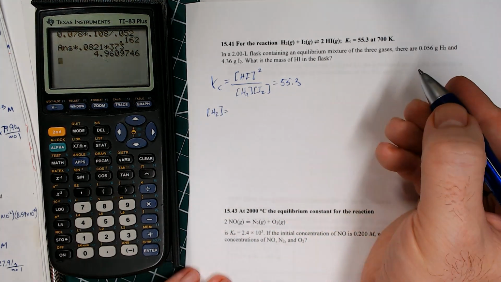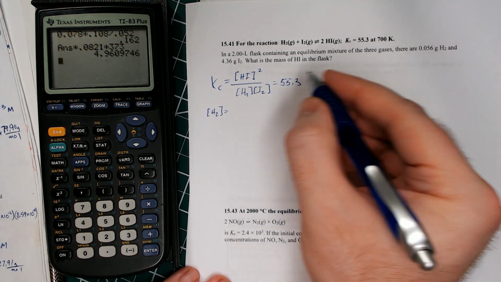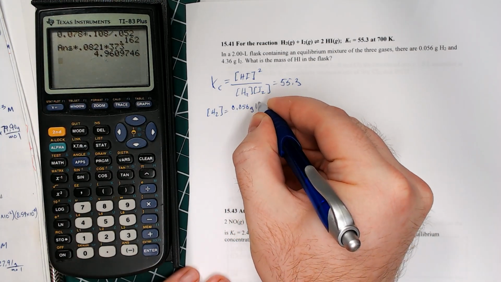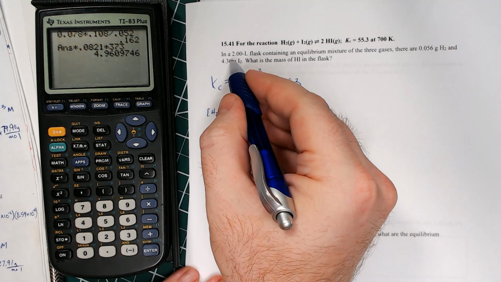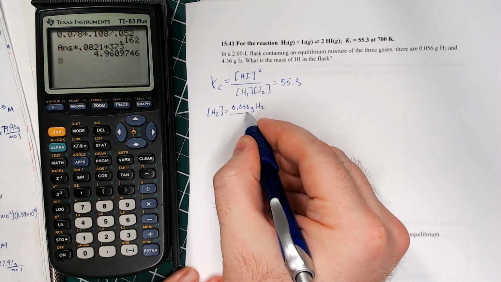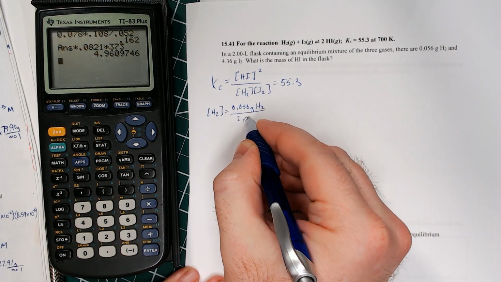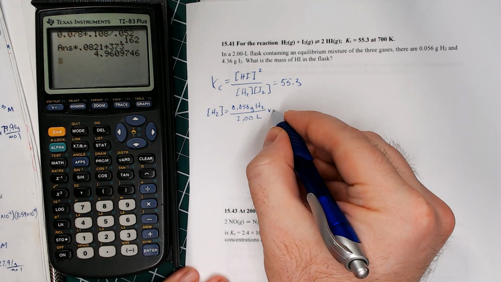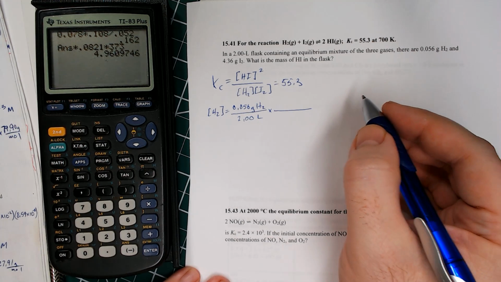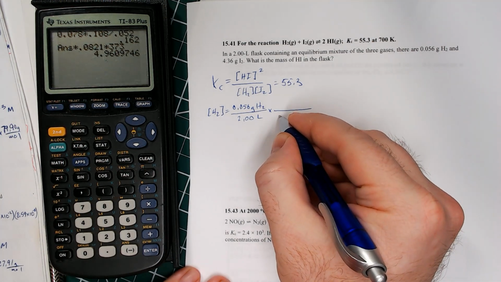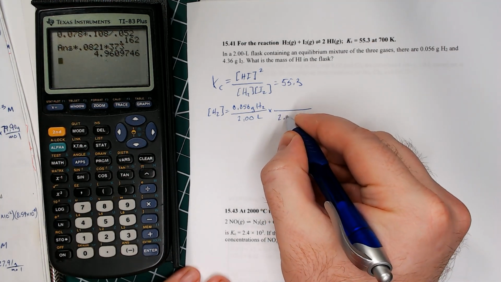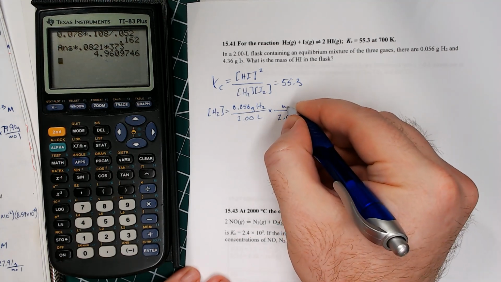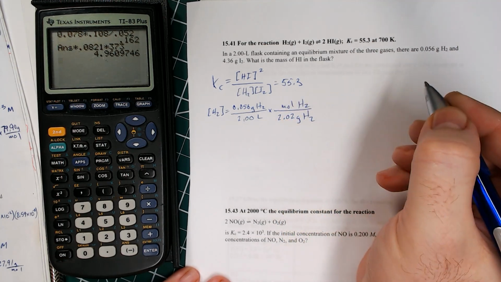So the concentration of H2, we'll take the 0.056 grams of H2, and since it's a 2-liter flask, I'm going to go ahead and divide by the 2.00 liters. We'll divide by the molar mass of H2, which is 2.02 grams of H2 per mole of H2.